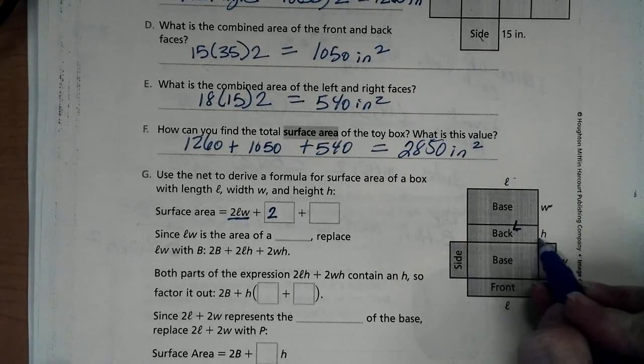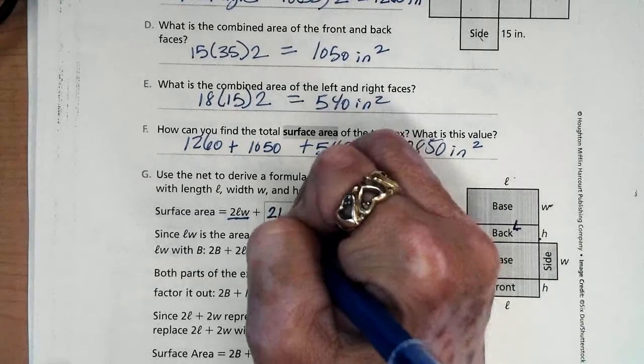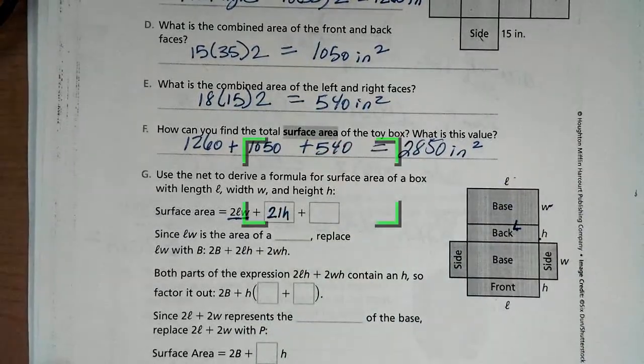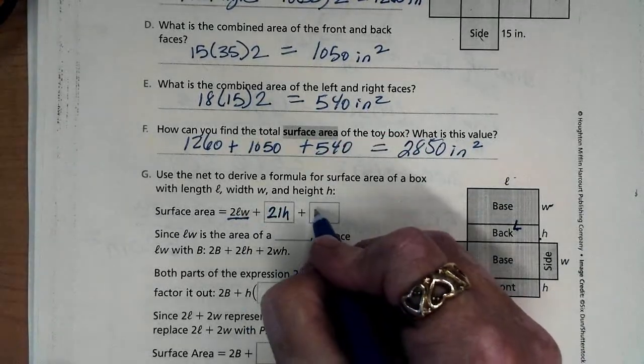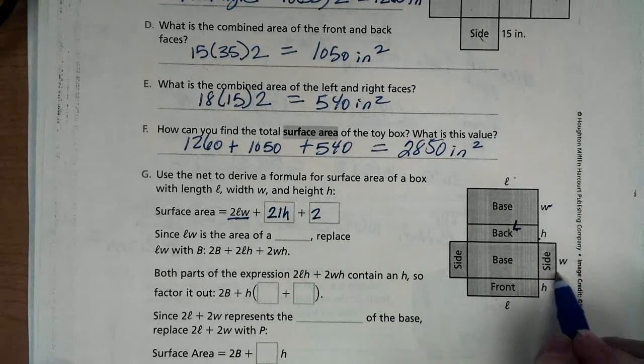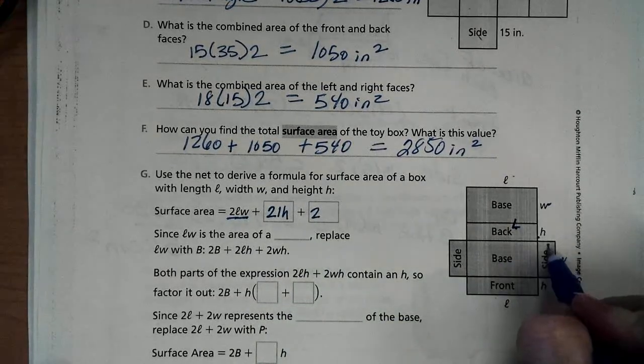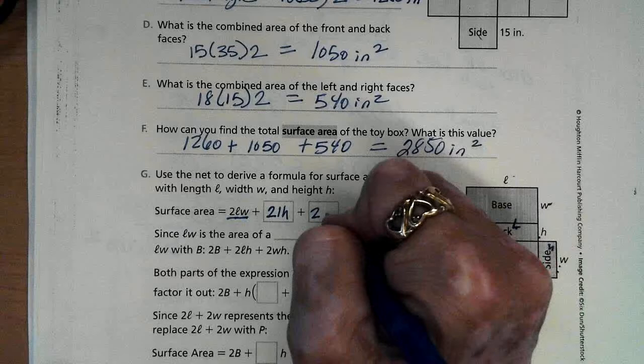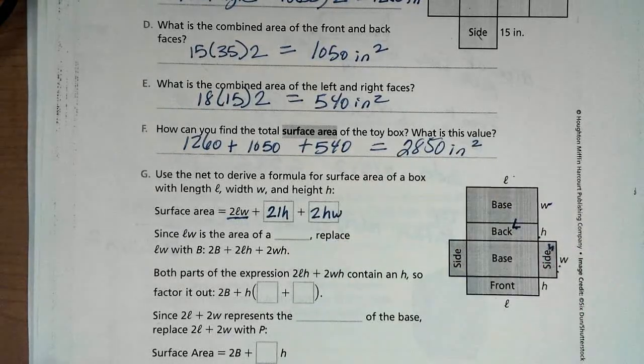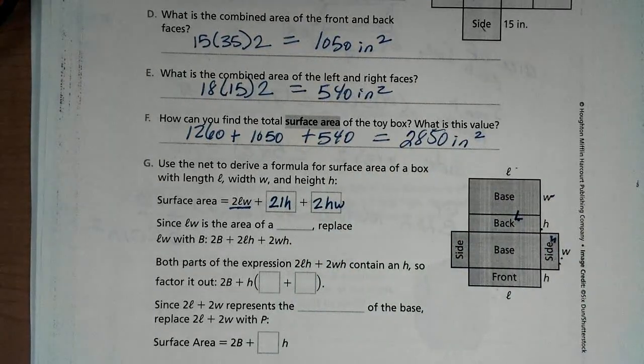Length times height. Then we did 2 times height and width. Okay? So that is the formula that I grew up with. That was the formula that I used, and that's the formula that I prefer to use all the time, but we'll get it the other way.